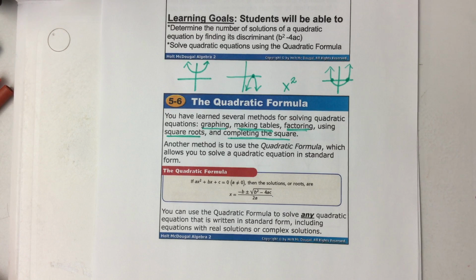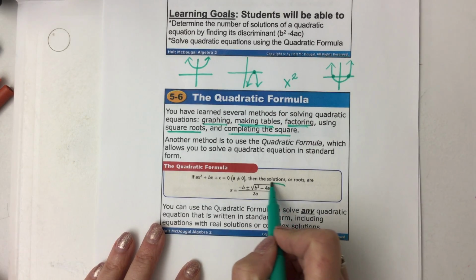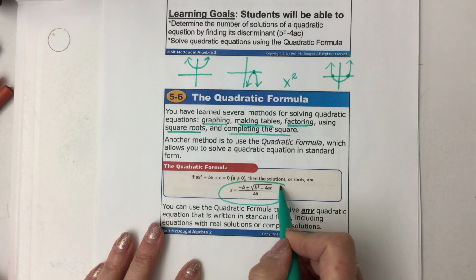Here is yet another method. It is called the quadratic formula. Again, it is a method for solving quadratic equations. Okay, here is the formula, and hopefully you have seen this before.